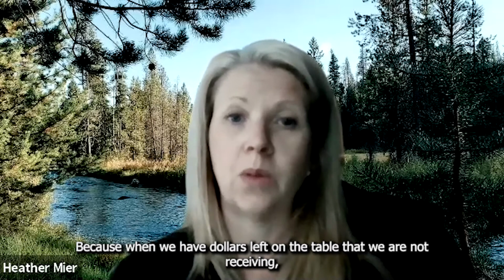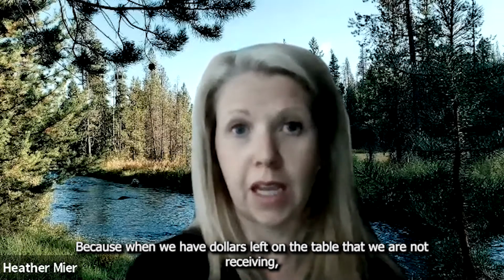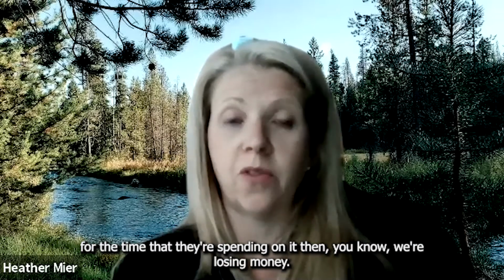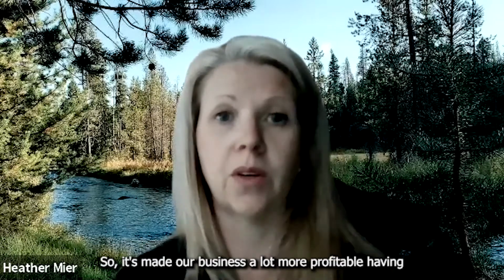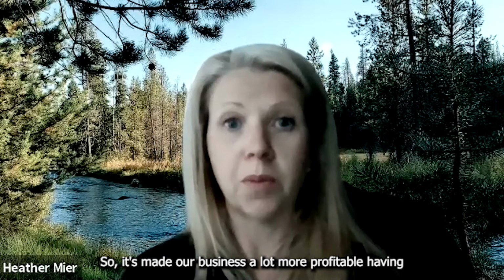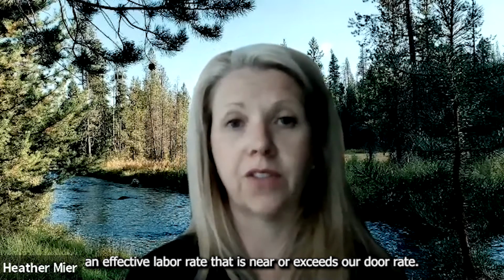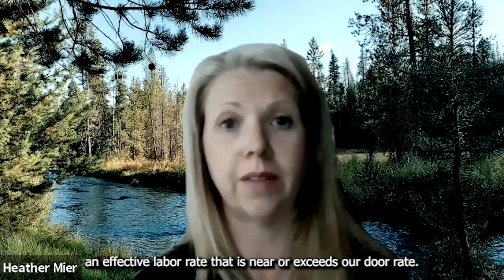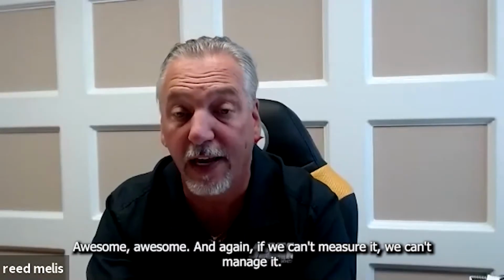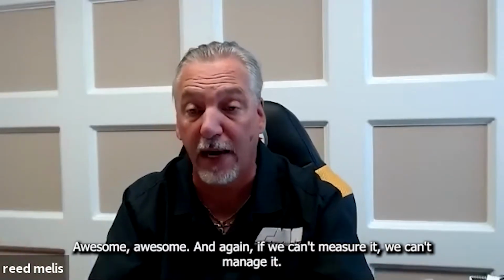Because when we have dollars left on the table that we're not receiving for the time that they're spending on it, then we're losing money. So it's made our business a lot more profitable having an effective labor rate that is near or exceeds our door rate. Awesome. And again, if we can't measure it, we can't manage it.